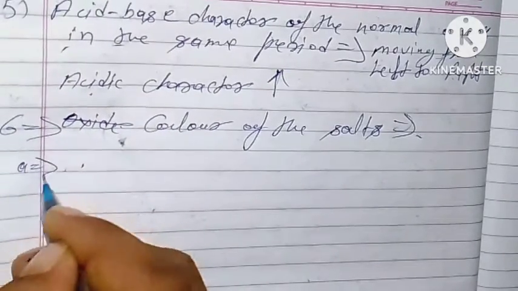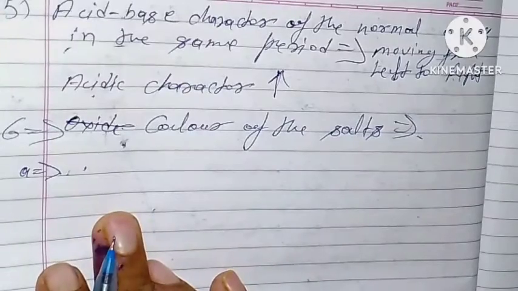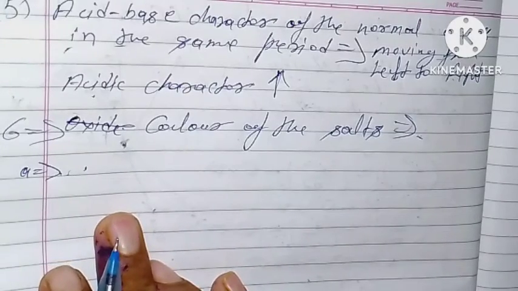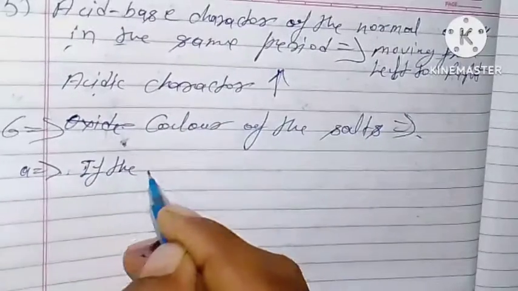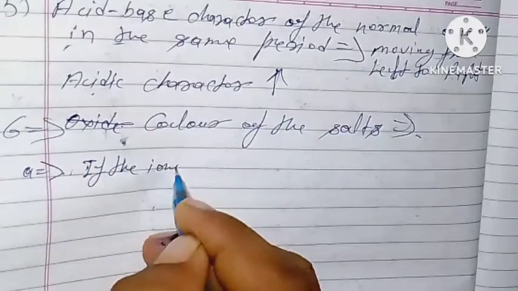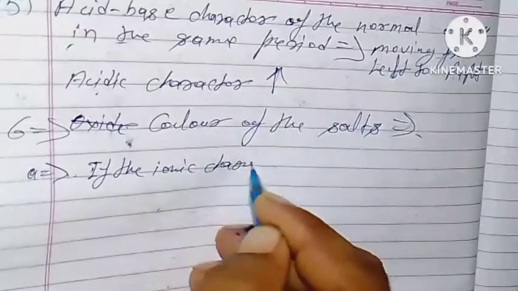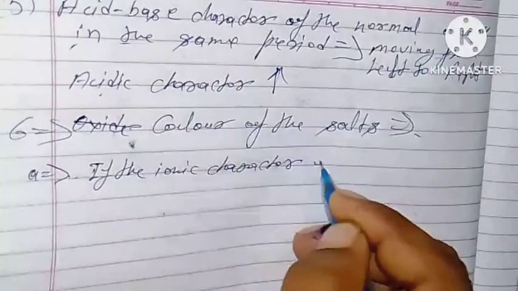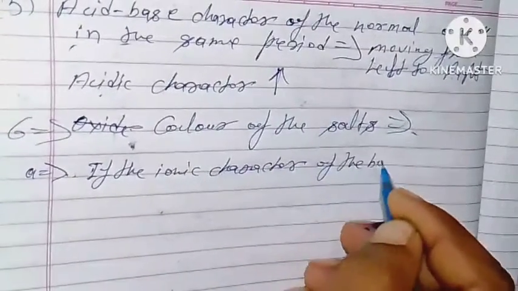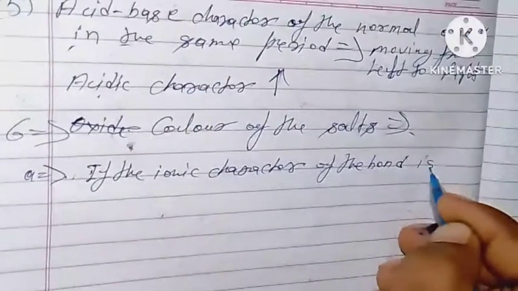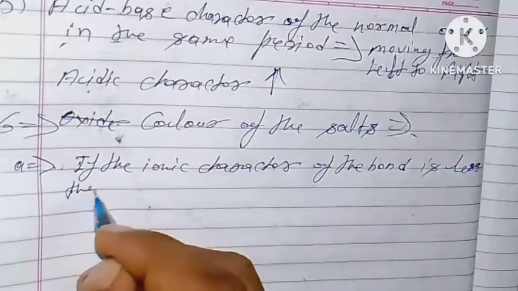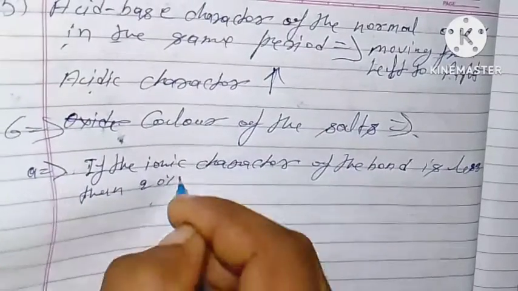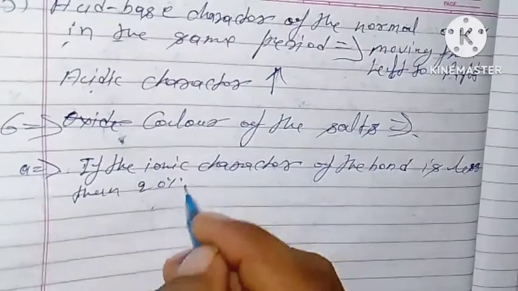Point A: if the ionic character of the bond is less than 20%, the compound is colored.